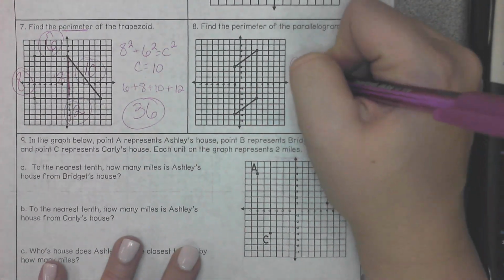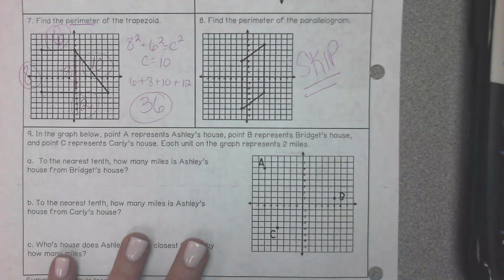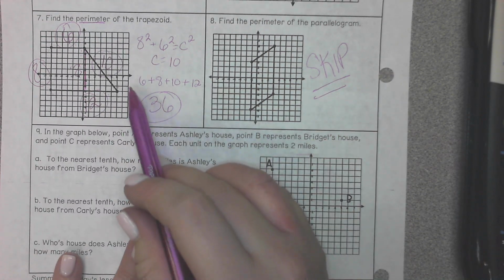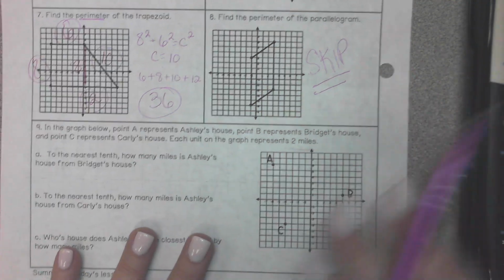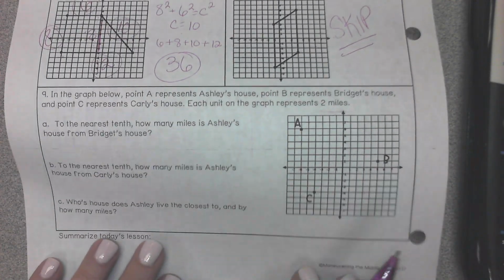You can go ahead and skip number 8. It's a little hard, so we're just going to make sure you did this problem. If you want, you can practice on it, but I'm not going to grade you on number 8. And let's move on to number 9.